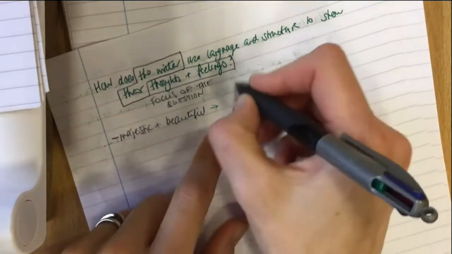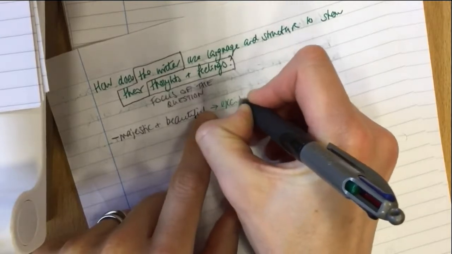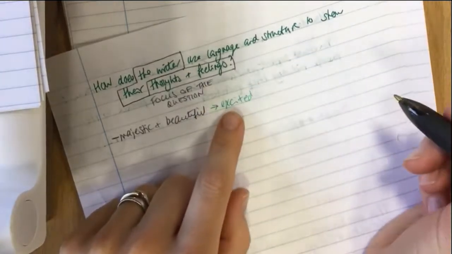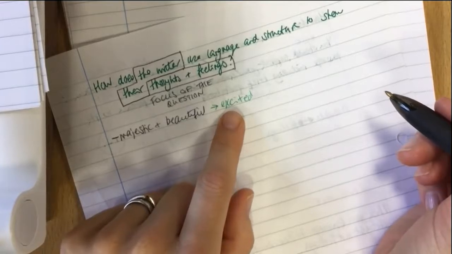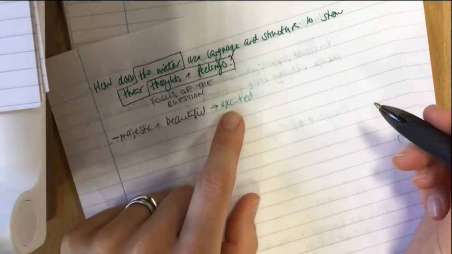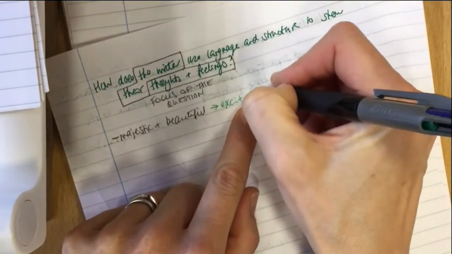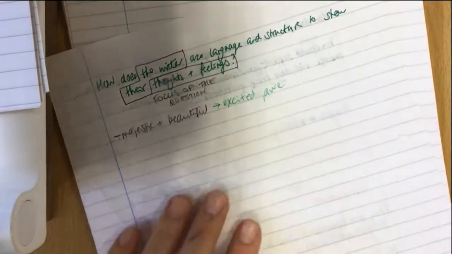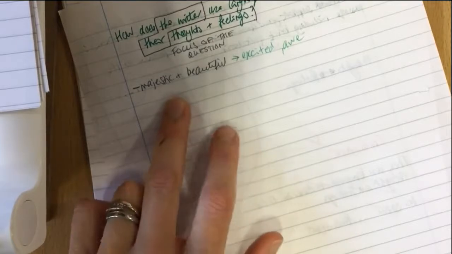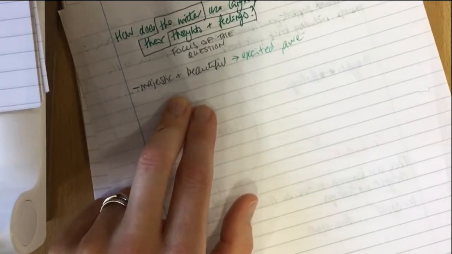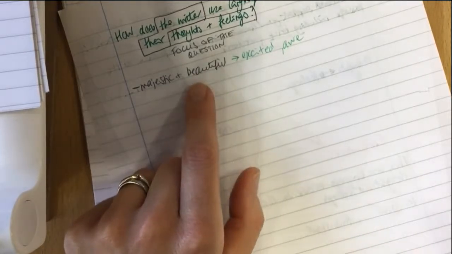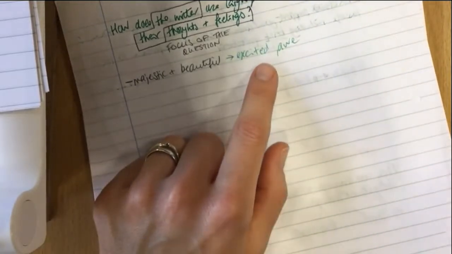So excitement as well, okay? So excited. Is there a sense that she's in awe? Yes. Good. Okay. So she thinks that they're majestic and beautiful, which is what she's thinking of them, and it makes her feel excited.